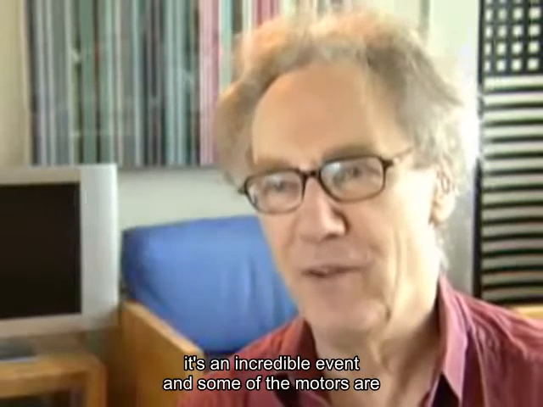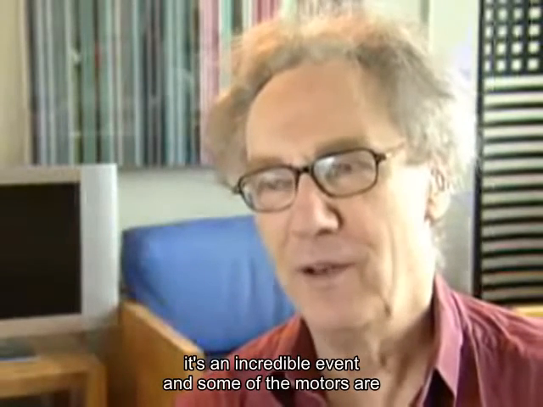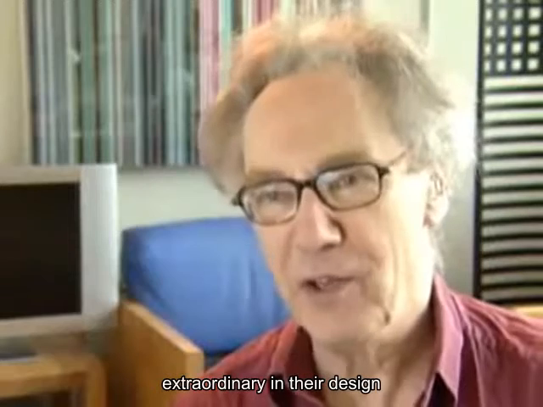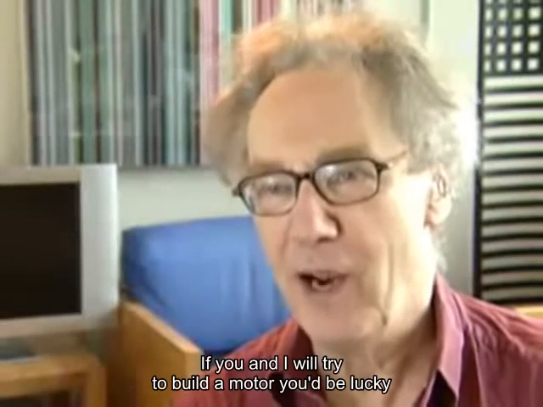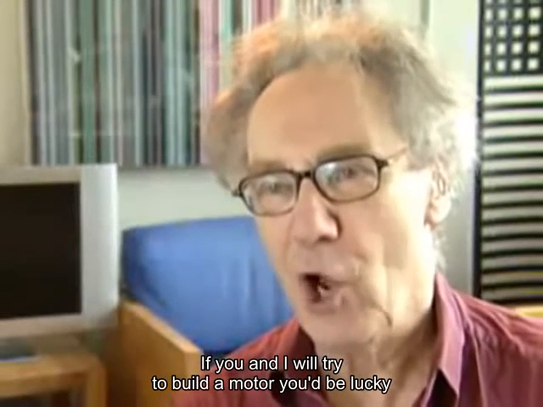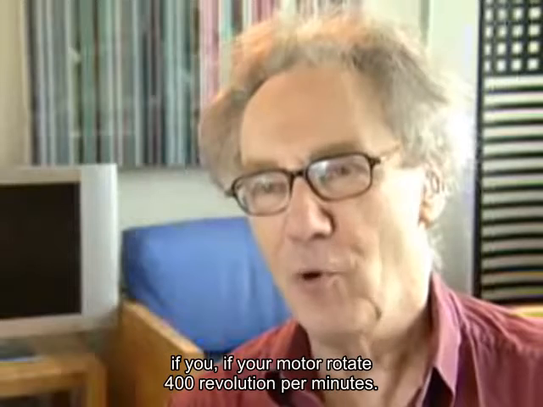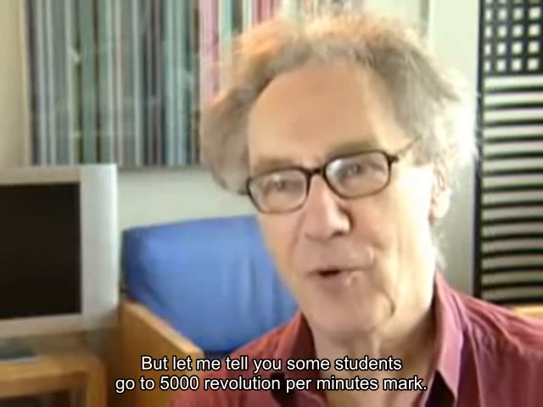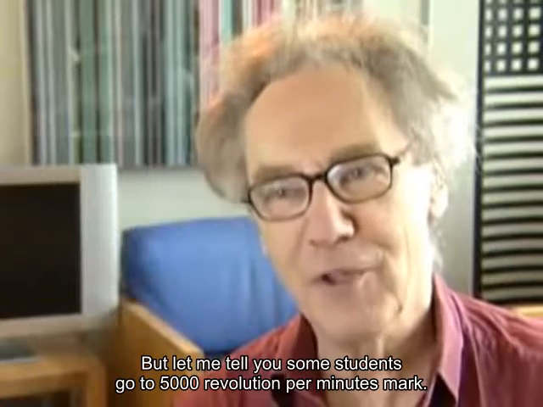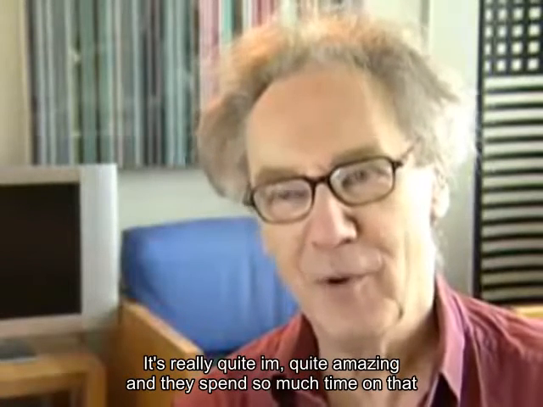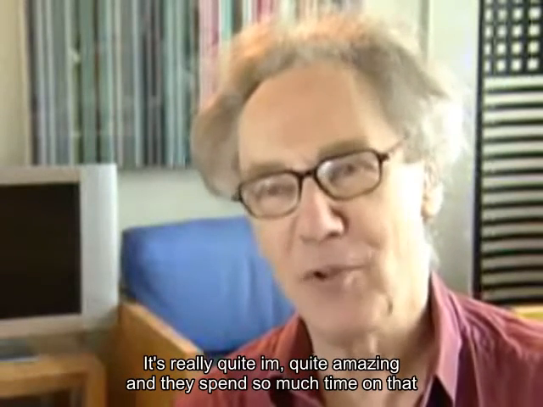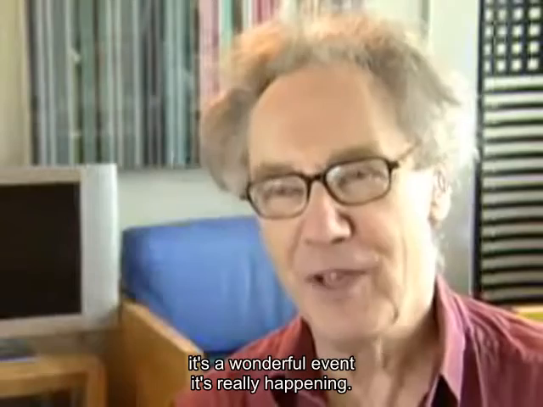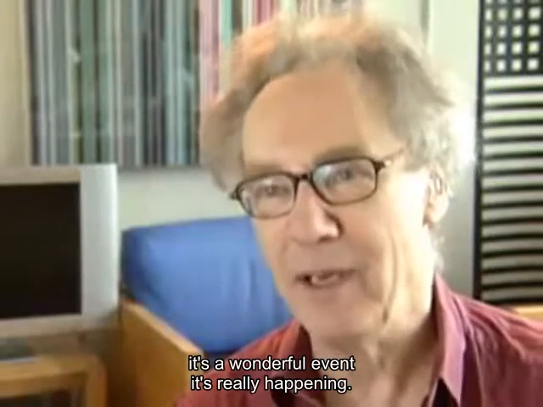It's an incredible event, and some of the motors are extraordinary in their design. If you and I would try to build a motor, you'll be lucky if your motor rotates 400 revolutions per minute. But let me tell you, some students go to the 5,000 revolutions per minute mark. It's really quite amazing, and they spend so much time on that. It's a wonderful event. It's really a happening.